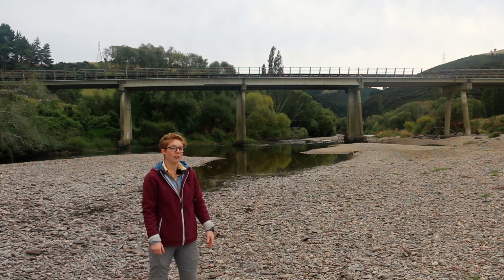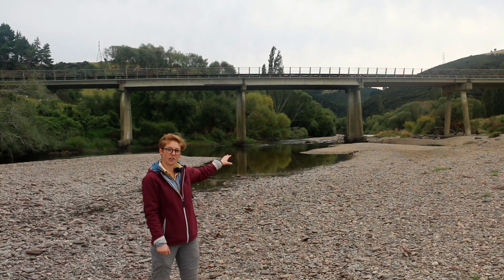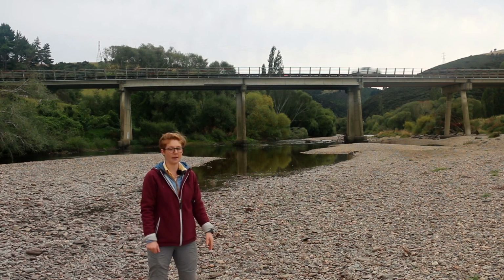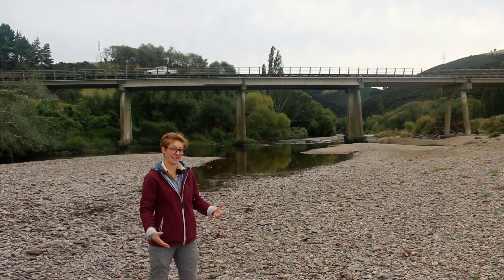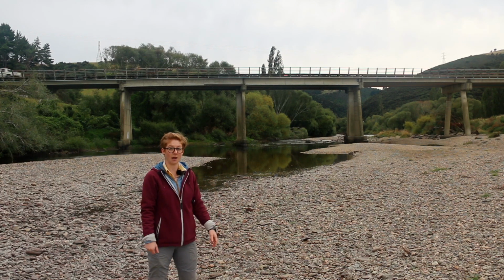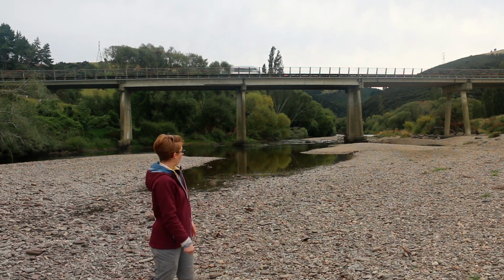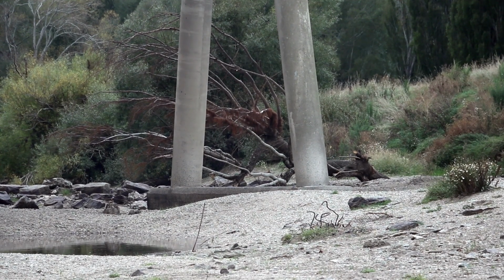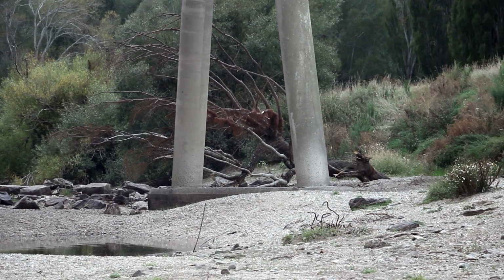You can sort of tell from looking in this direction that the Taieri River is relatively low today, and that it does get a little bit higher than this in times of flood. One clue that tells you that is that there's a really large tree which is caught at the base of the bridge just up here, quite far away from where the river is flowing today.